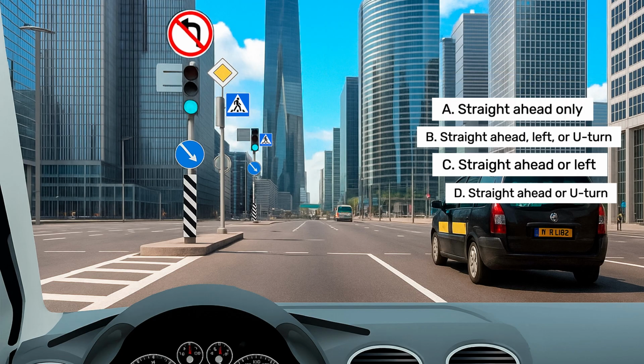Ready? Then let's figure it out. We are in a car, in front of a traffic light, on a wide city street with high-rise buildings. The traffic light is green and round, traffic is permitted. Now let's look at the signs at the intersection.